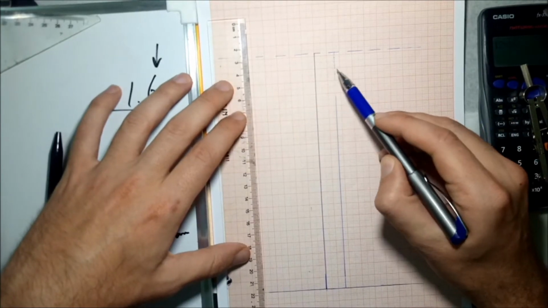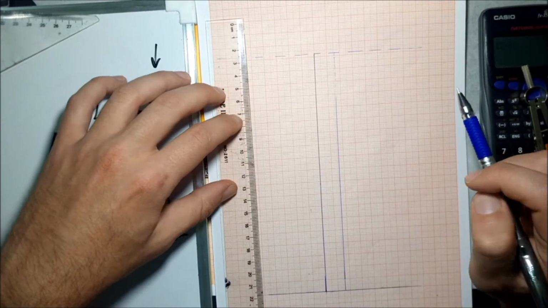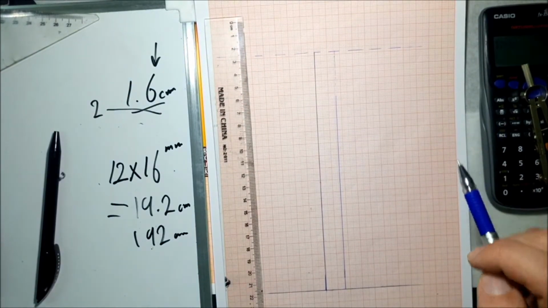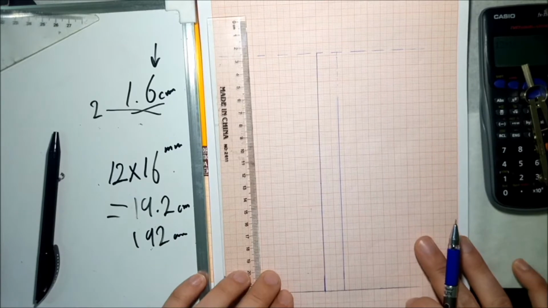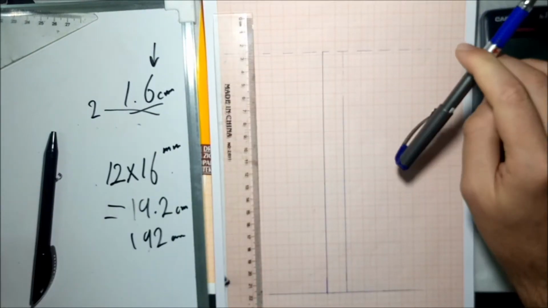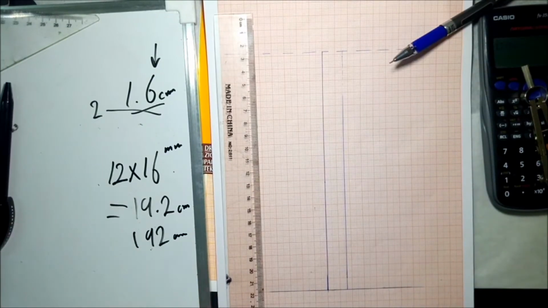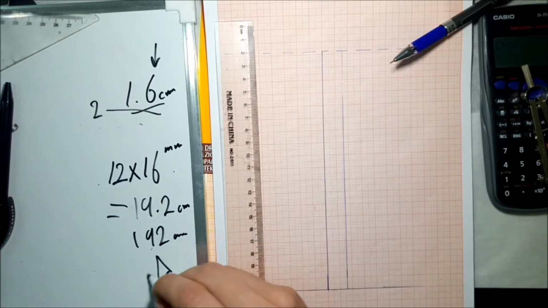We can see here that this is a rectangle. Now, in Kufi, the top looks like this. It has a small pointed head, a decoration.